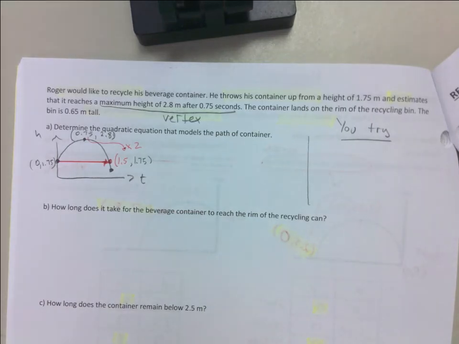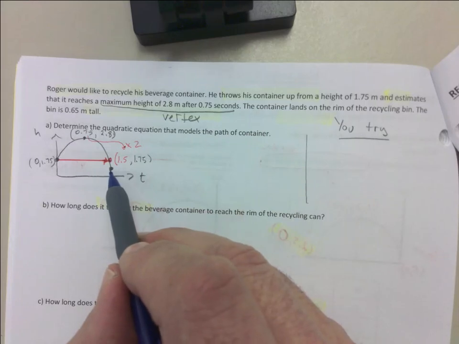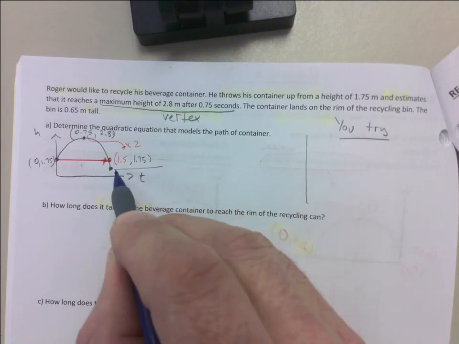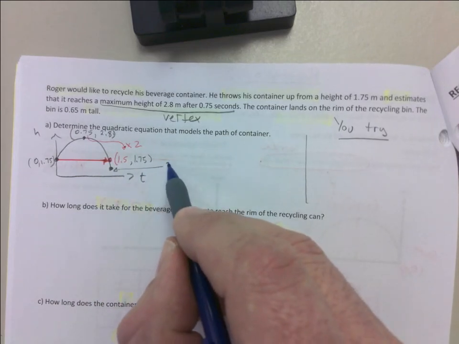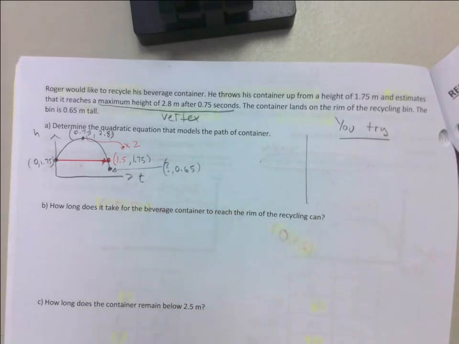Okay? Mrs. Grayson, what about the 0.65? That one is right here, right? But we cannot use symmetry to figure out what the time is there. So if you want to label this, you can say question mark 0.65. But I can't use it as is.